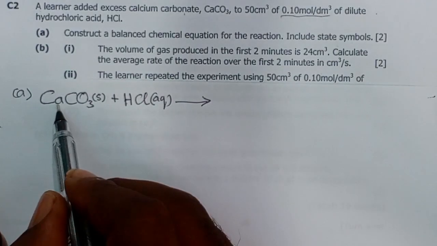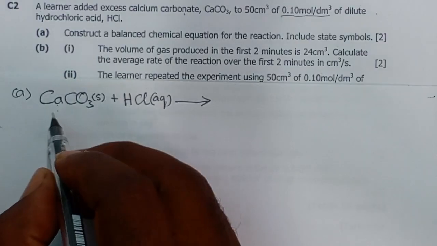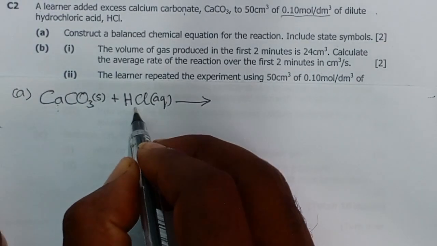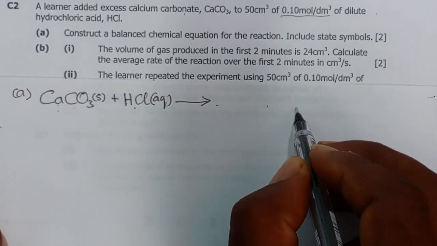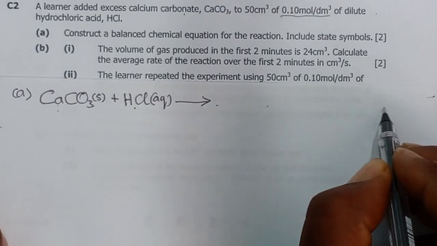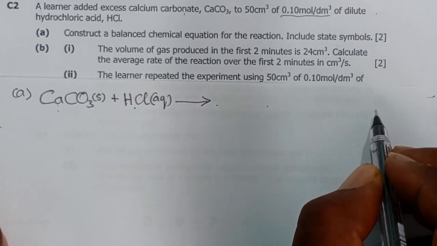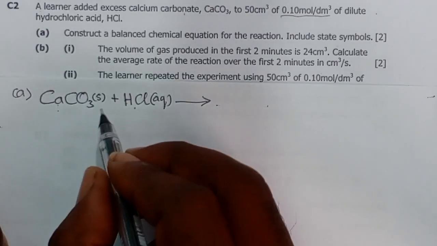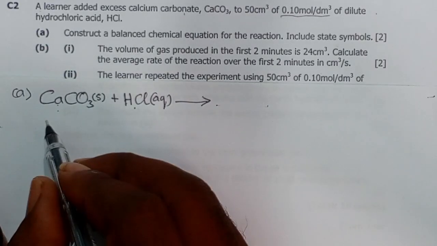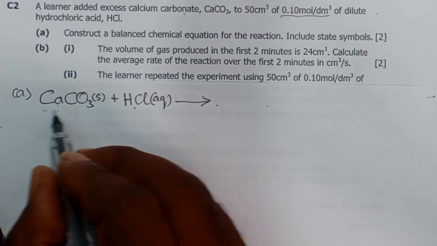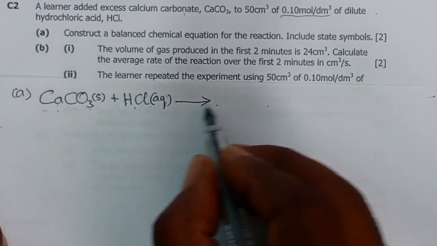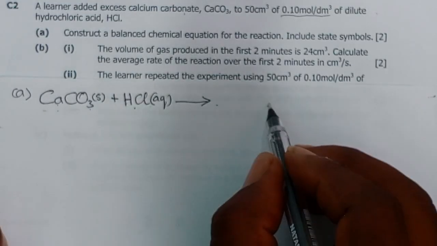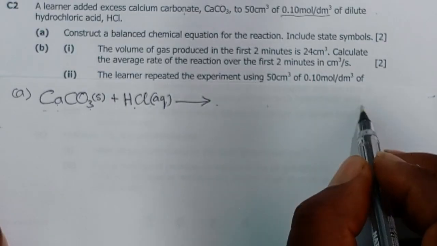So the reaction between carbonate and an acid gives us salt, water, and carbon dioxide. So you need to understand the type of reaction that we have. So this reaction is carbonate plus acid. We are going to have salt plus water plus carbon dioxide.